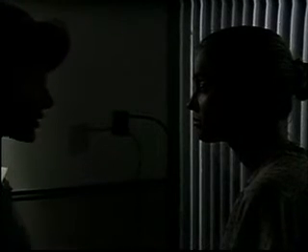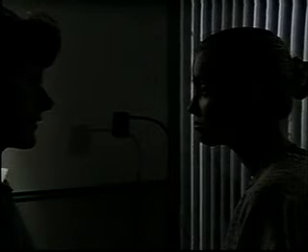After darkening the room, ask the patient to look over your left shoulder at a specific spot on the wall. I want you to look over my left shoulder. Using your left eye and left hand, examine the patient's left eye.